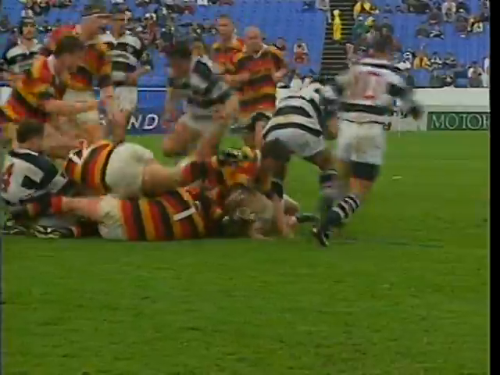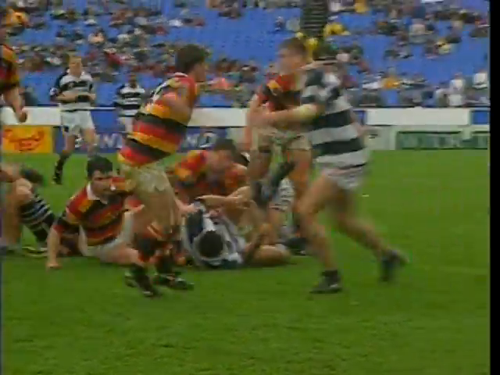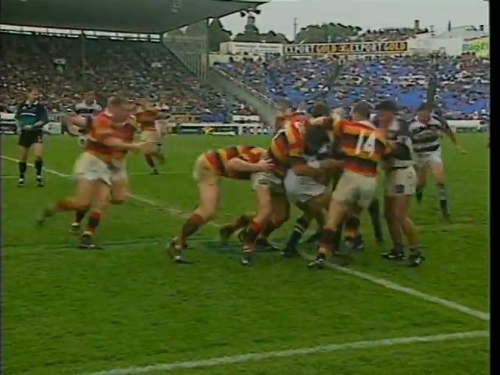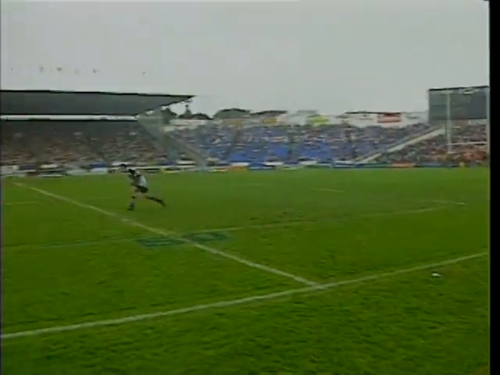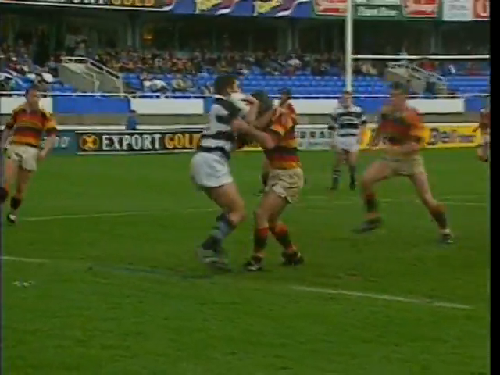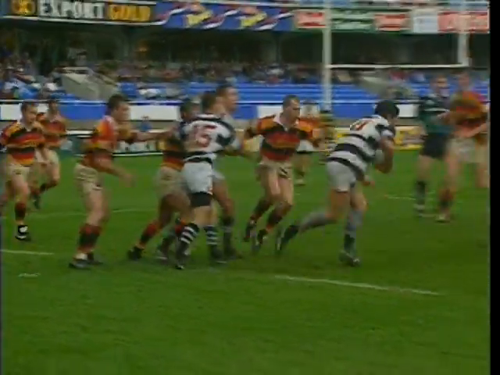Rugby is a multifaceted game in which players are asked to perform a substantial range of skills. Players of different sizes, shapes and abilities are able to partake and perform well within the structure of a 15-man team.